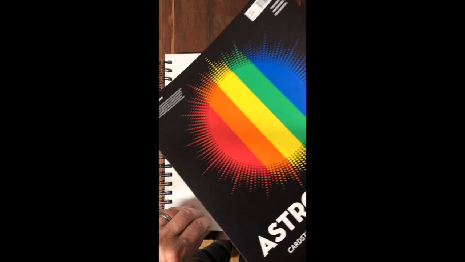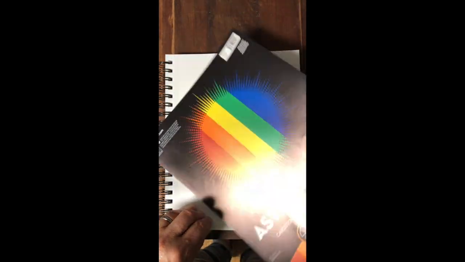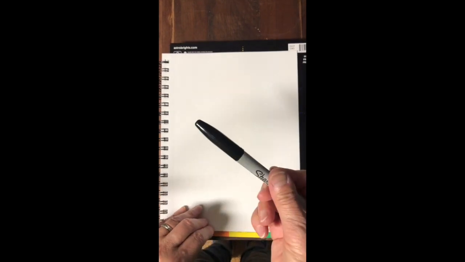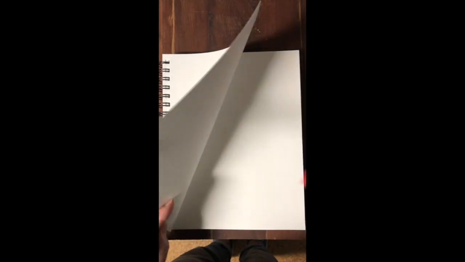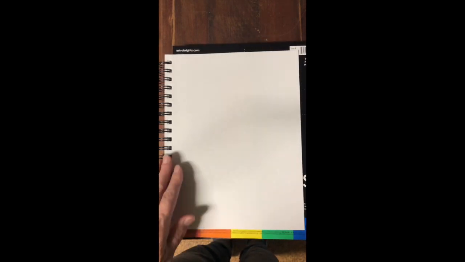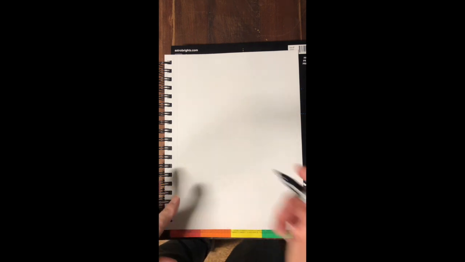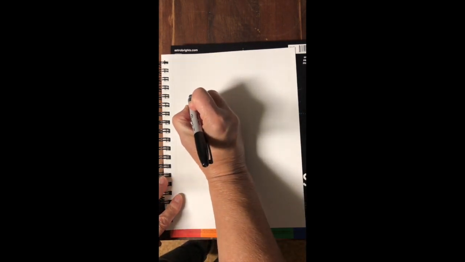Now, before you get started, find a cereal box or something to put behind the sheet you're working on to keep your ink from going through to the other pages behind it. That's called blotter paper if we were living in the olden days. So anyway, we're going to start with different lines. And the first one we're going to do is just your straight line.